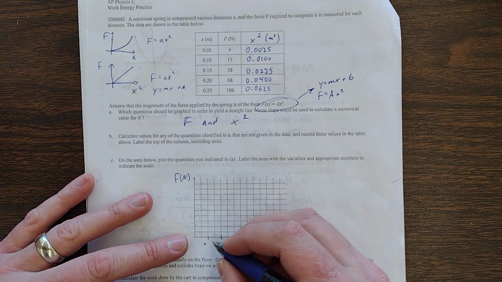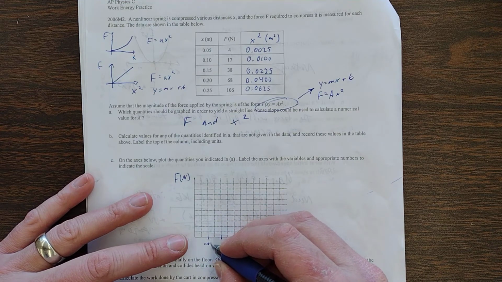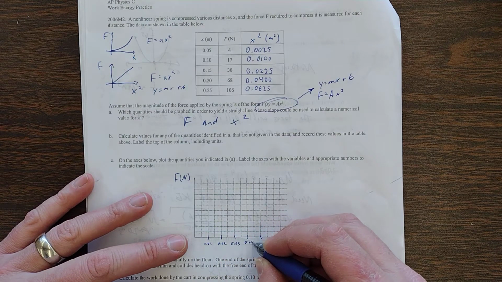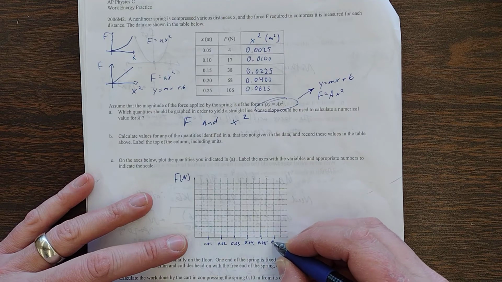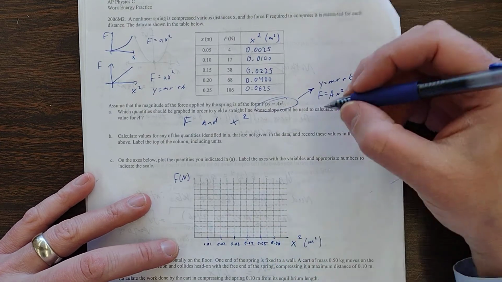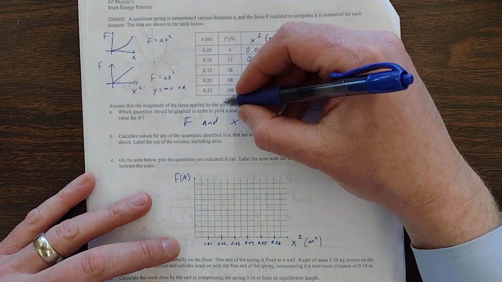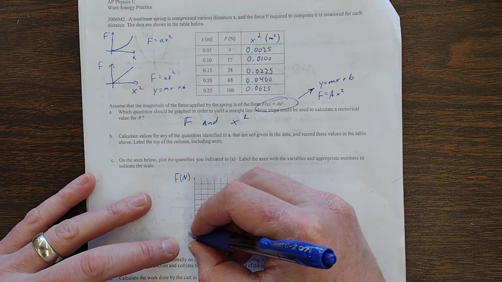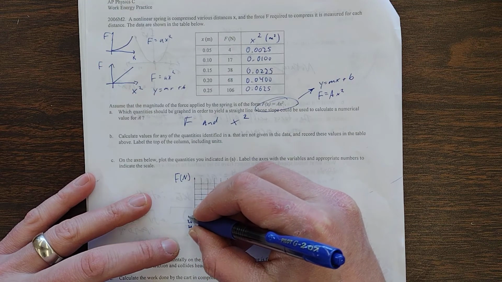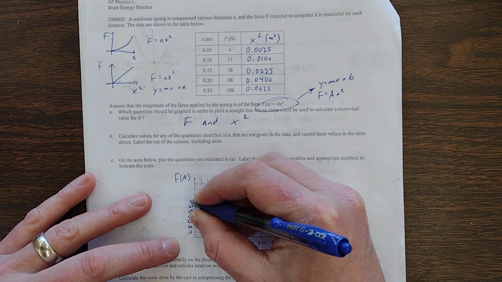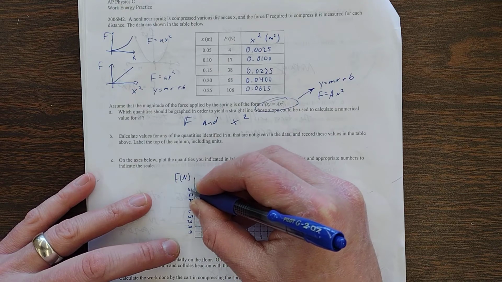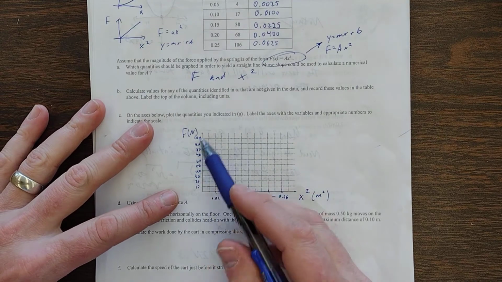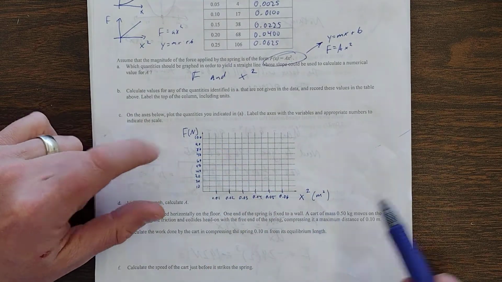0.01, 0.02, 0.03, 0.04, 0.05, 0.06. Alright, I've got to get up to 100 on the x-axis. So 1, 2, 3, 4, 5. Okay. So 10, 20, 30, 40, 50, 60, 70, 80, 90, 100. Alright, and you don't need to put units next to each number if you've put units on your labels.